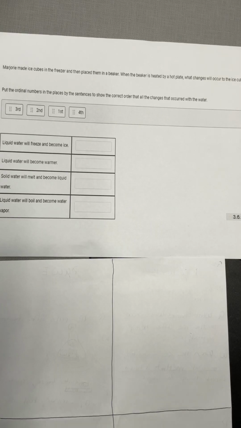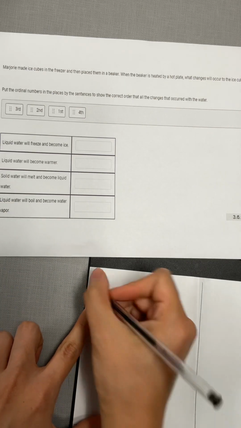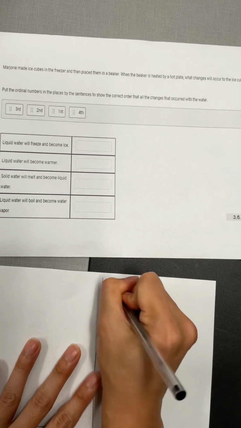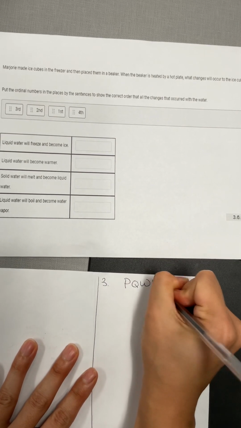All right, so the first thing that you're going to do is fold the paper into fourths. And you're going to put your question number up here. So let's say this is question number 3. I'm going to put 3 here. And then I'm going to put PQWE at the top.